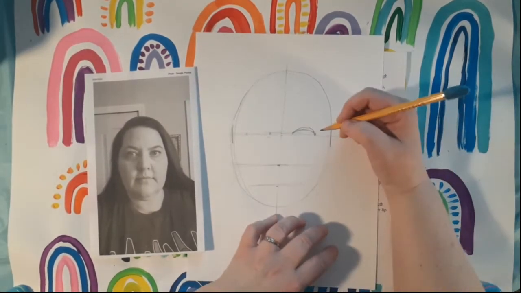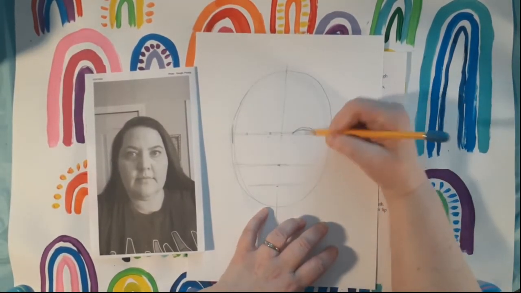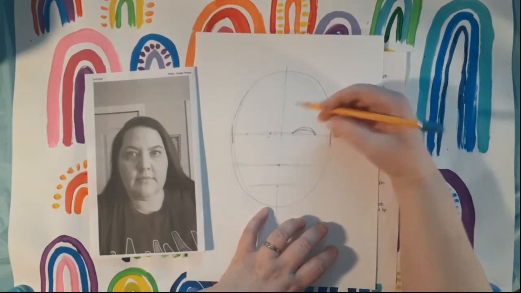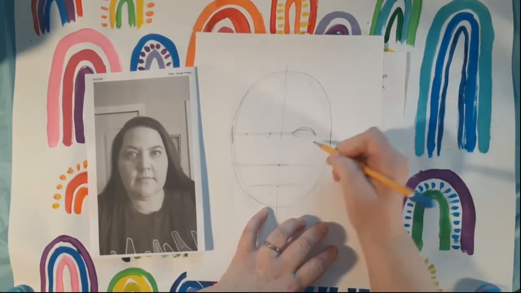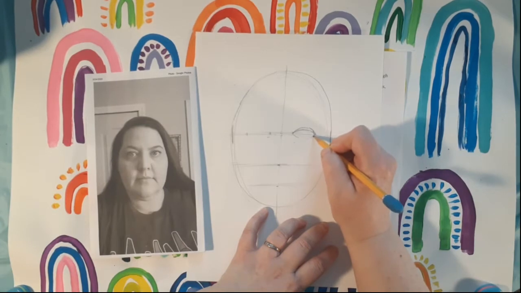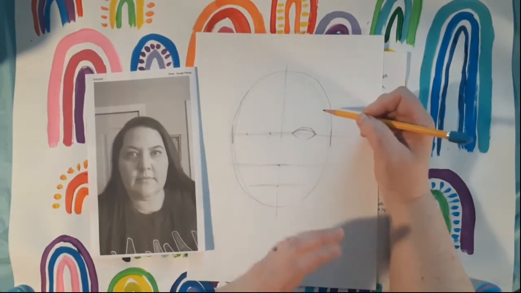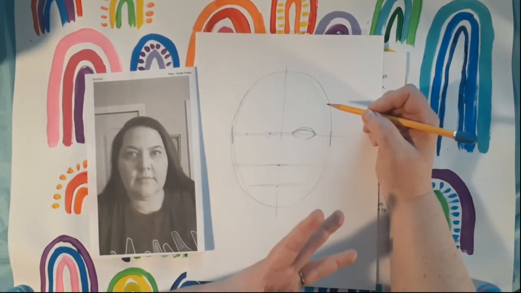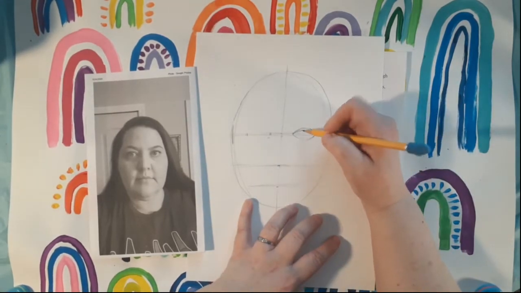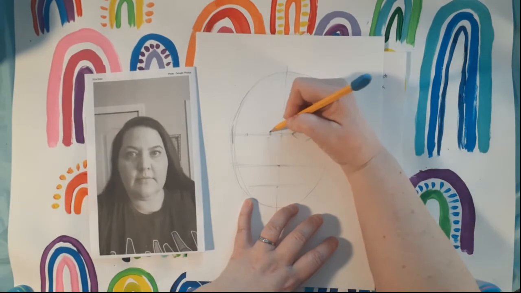Okay, next thing I'm going to do is draw the bottom lid, which is going to be below the eye line. So very lightly, and I have sort of a rounded eye. So I'm going to draw that nice and soft and light because oftentimes you need to fix your lines. If you draw them light, they're easier to fix. And then I'm going to do the other side as well.